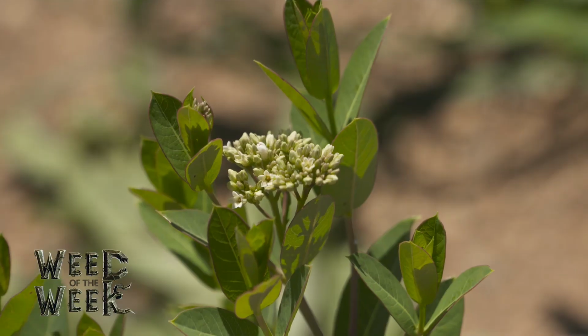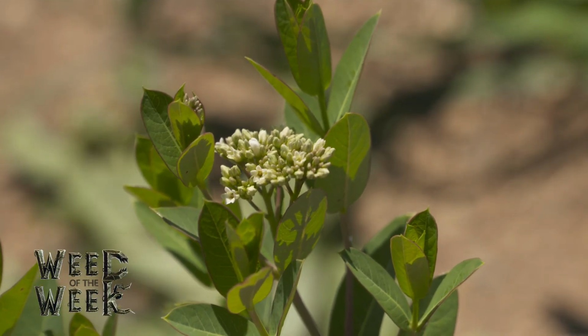One other thing we encourage you to do is control weeds like our Weed of the Week. Can you identify this week's weed?